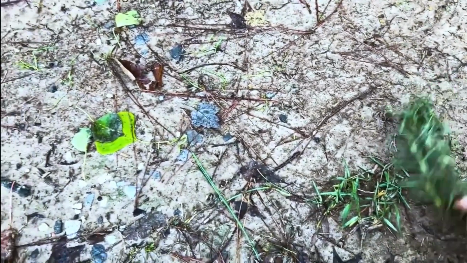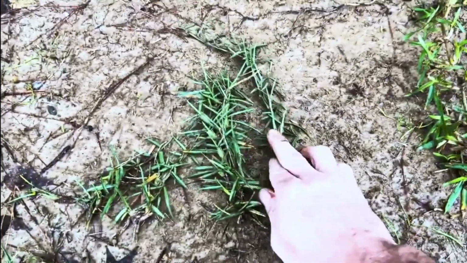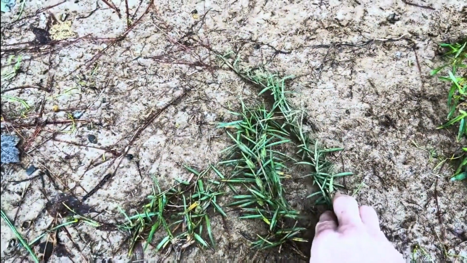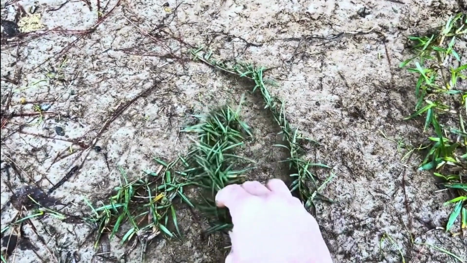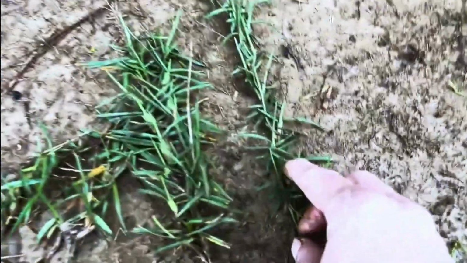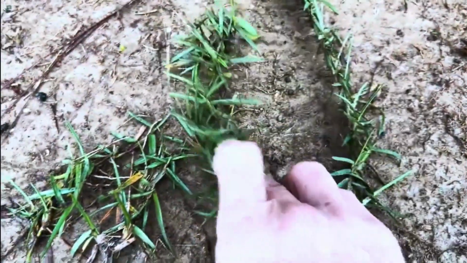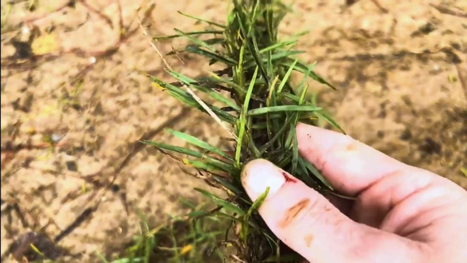I wanted you to see this one and this one side by side, because I wanted you to see that it can be really thick and it can be really skinny. There's not one way that a centipede runner is going to look. If you turn it over, the end of the leaf blades is significant.